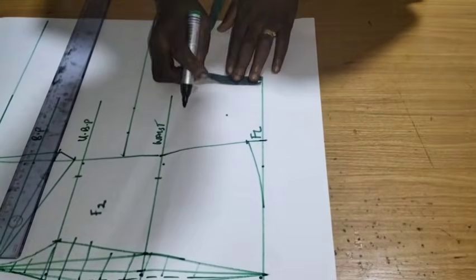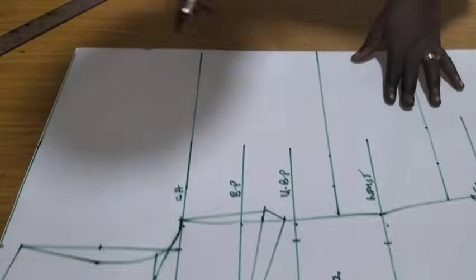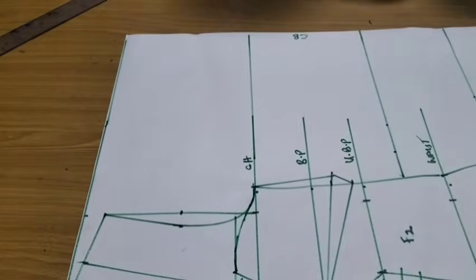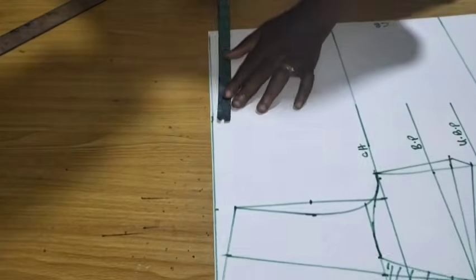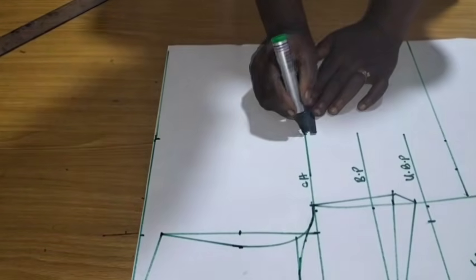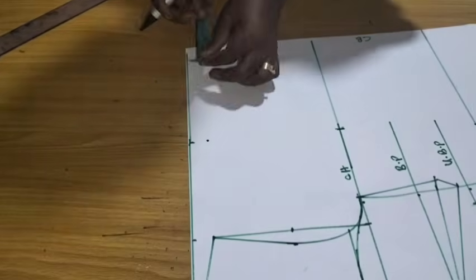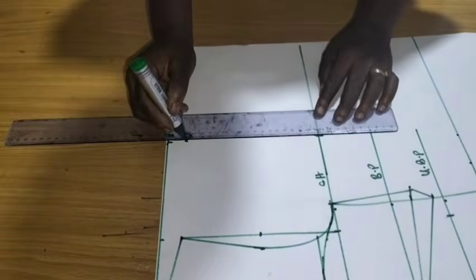Then for the back full length, I'll also mark 2 inches because of my 2 inches back length. This is my center back. I'm going to impute my shoulder divide by 2. I'll mark it again on the chest line. Then we'll come back and mark the neck width 3 inches and mark 1 inch for the shoulder drop.